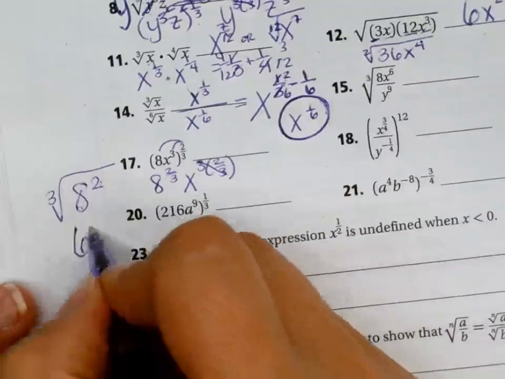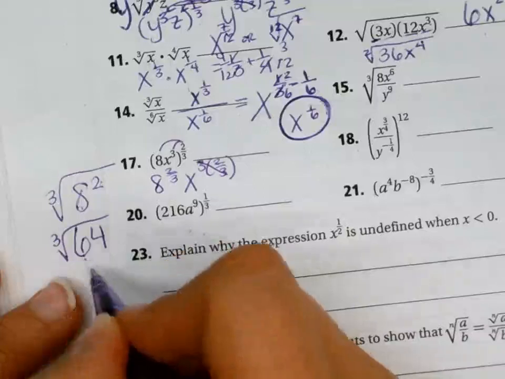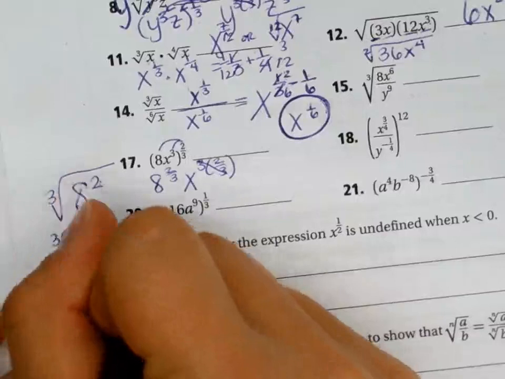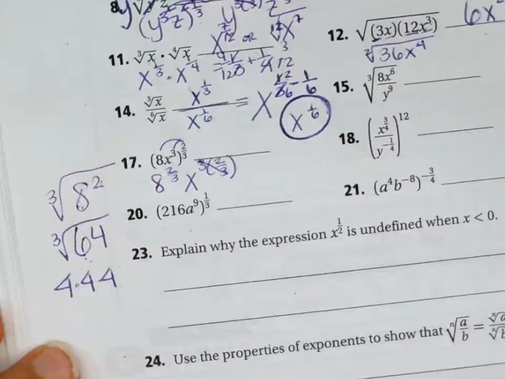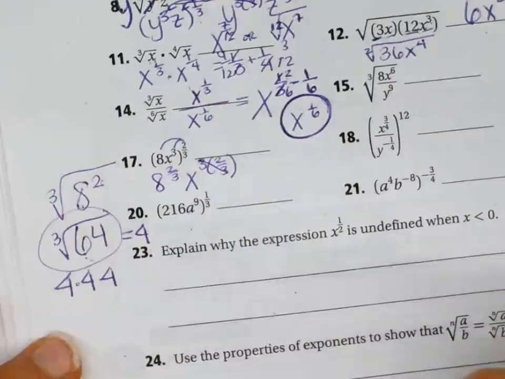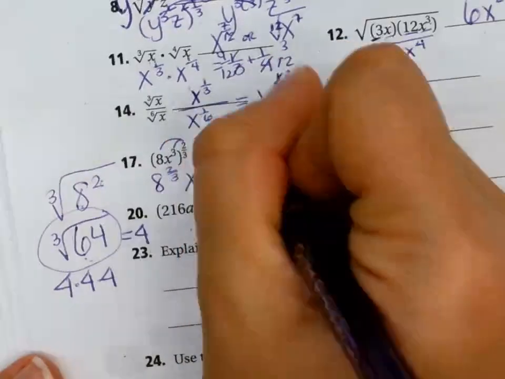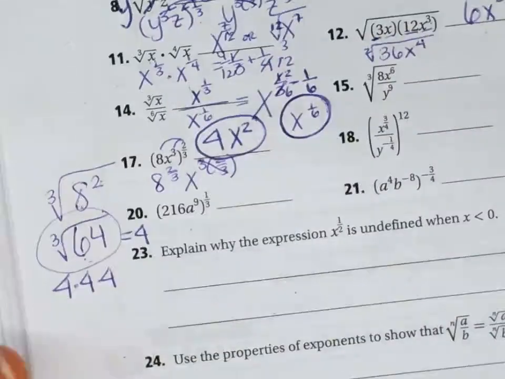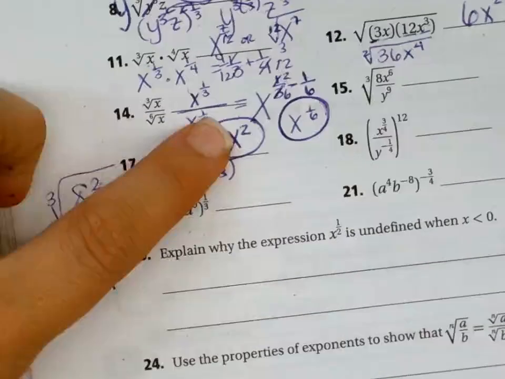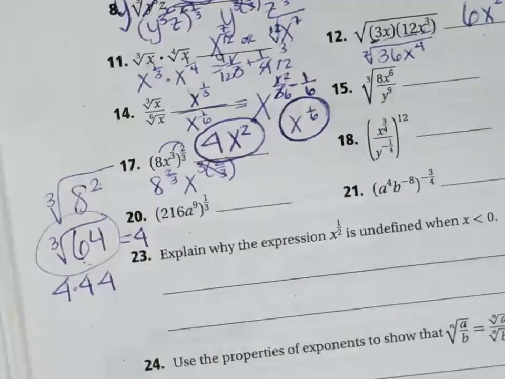8 squared is, what's 8 squared? 64. What is the cube root of 64? What times itself gives you 64? Isn't that 4 times 4 times 4? So the cube root of 64 is 4. So you're going to have 4x squared, because the cube root of 64 is 4. And x to the 3rd to the 2/3 is x squared.